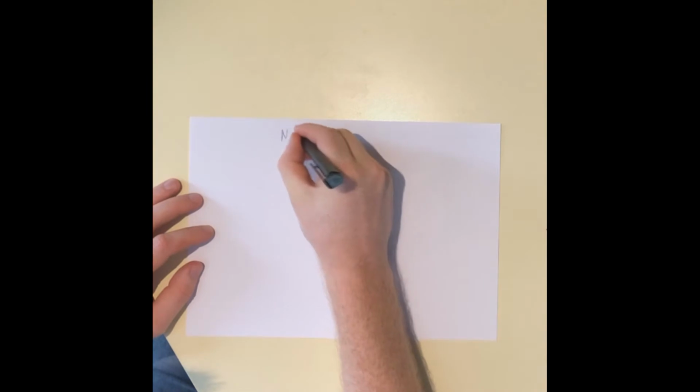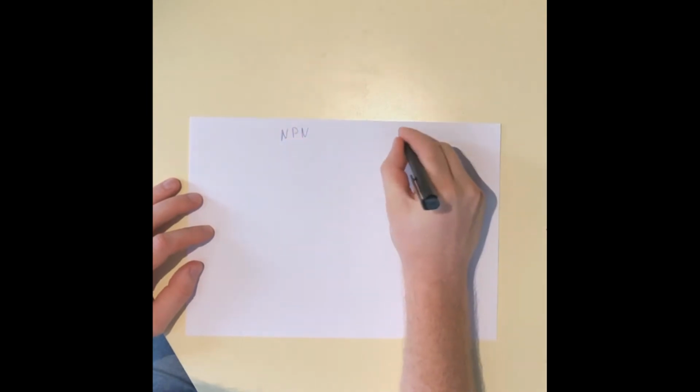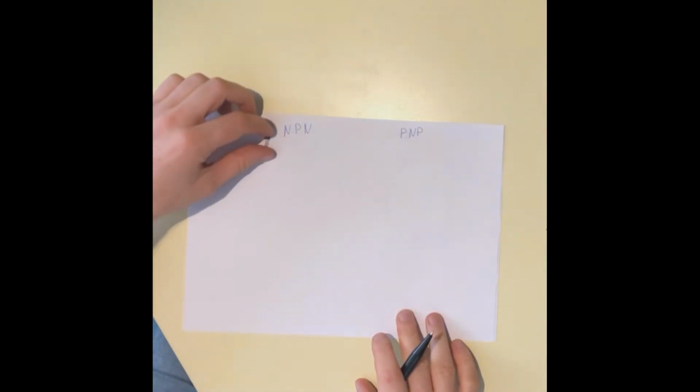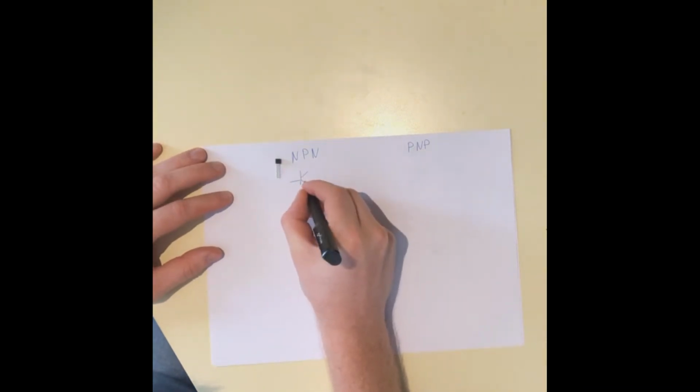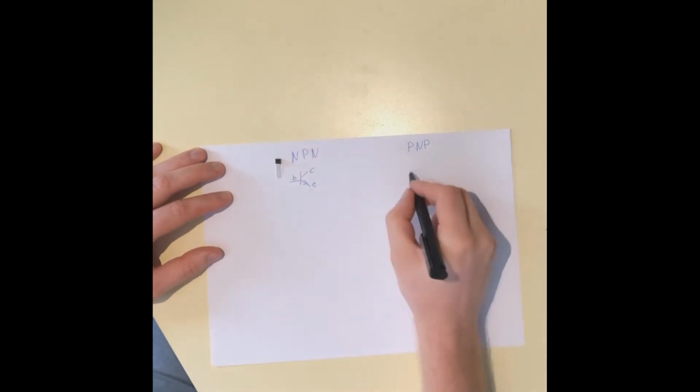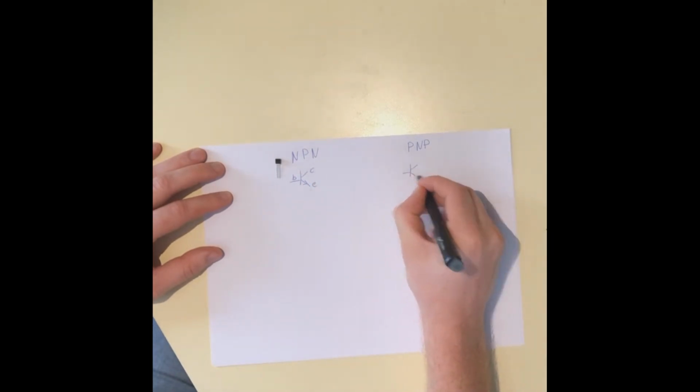So we have 2 different types of transistors, the NPN and the PNP. Our little guy here from a few moments ago belongs to the category of the NPN. The symbol for NPN looks like this. And for the PNP it's almost the same, but the arrow is reversed. So it has to be pointing inside.